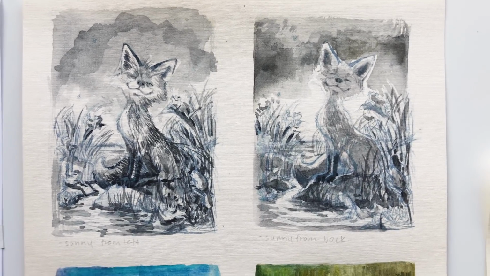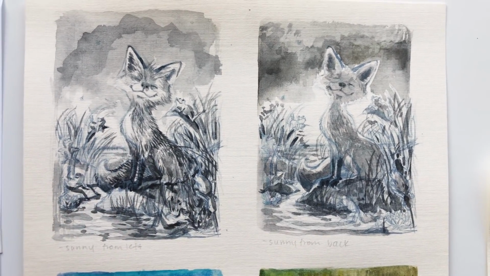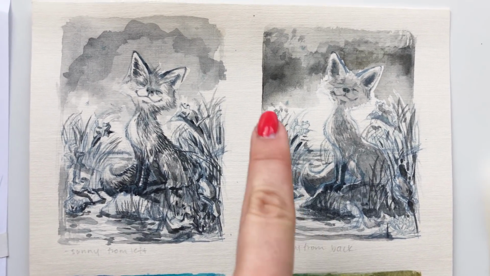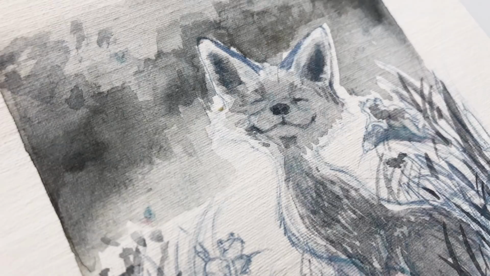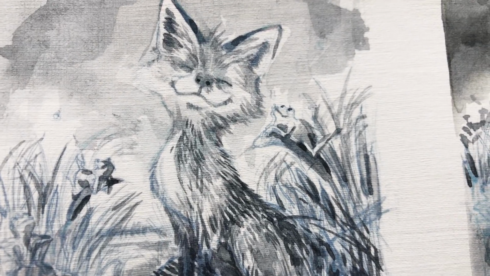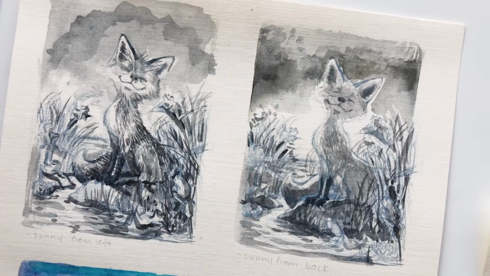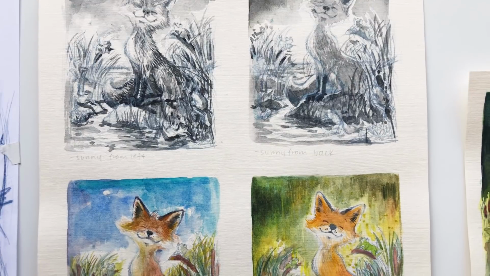I always start out with a grayscale study to establish the lighting and where I want the sun to come from. So here I had the sun coming from the left, and on the right I had the sun coming from the back. As I always say, it's all about the lighting, so I really spend time and make sure all my values are reading. And once I did a grayscale version, I begin to move on and explore some color options.